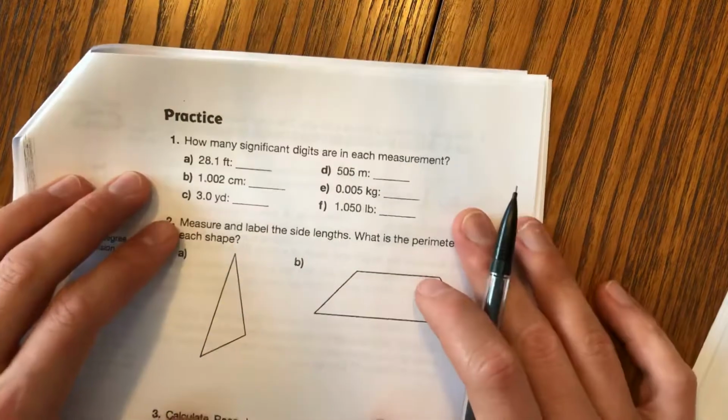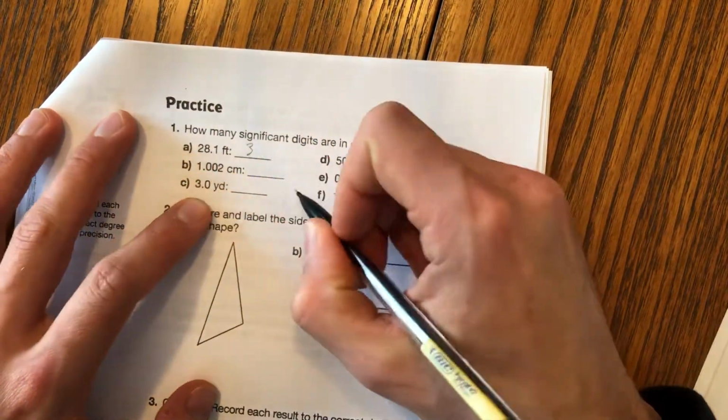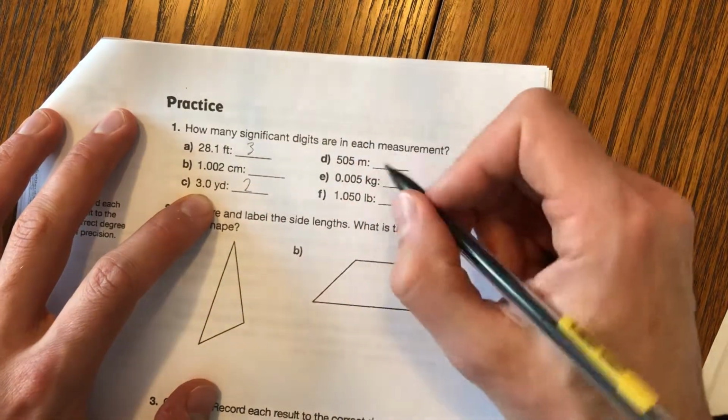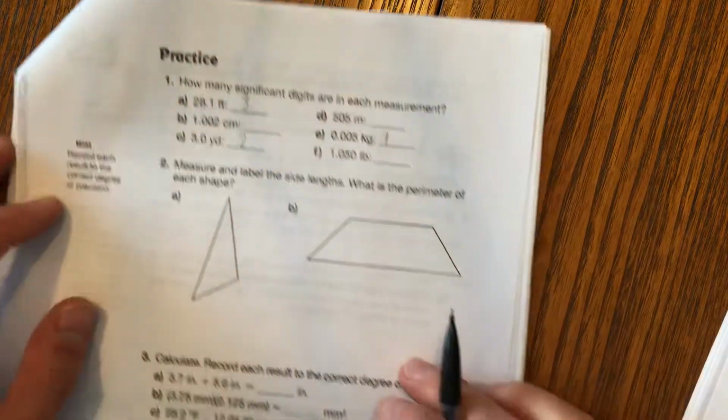How many significant digits are in each measurement? So for the practice, I'll do a couple here. So this one is 3, this one is 2, this one is 1. You guys do the others.